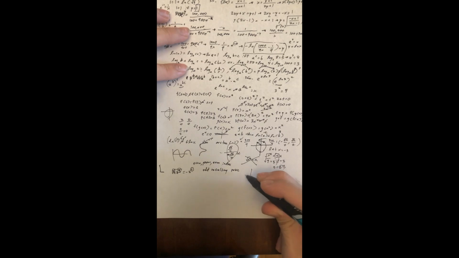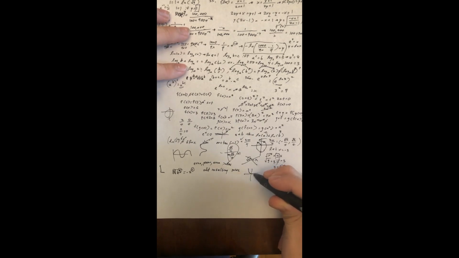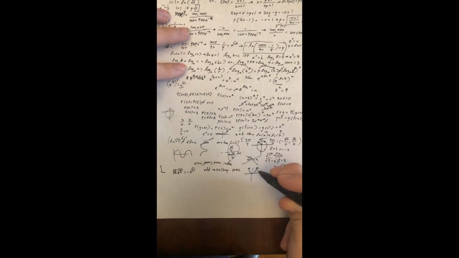Oh, I remember some people asking me about how to tell if the inverse of a function is actually a function or not. So let's pick a function, say x squared. It looks something like that. f of x equals x squared is not 1-to-1, or injective.